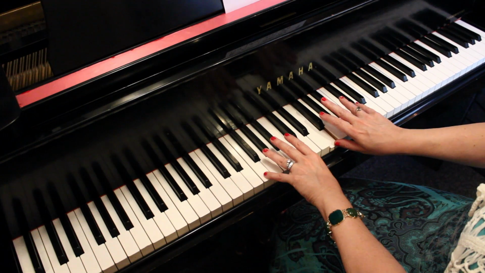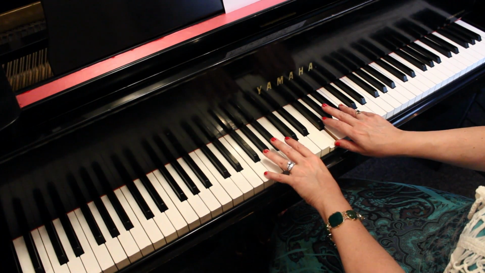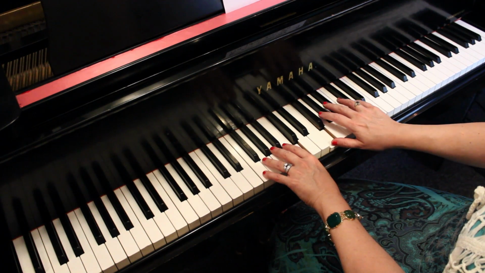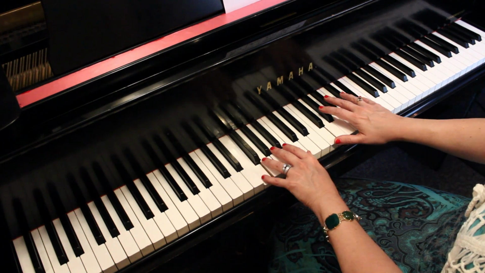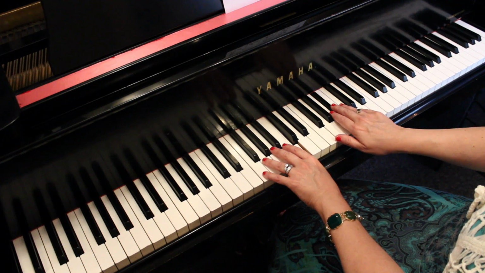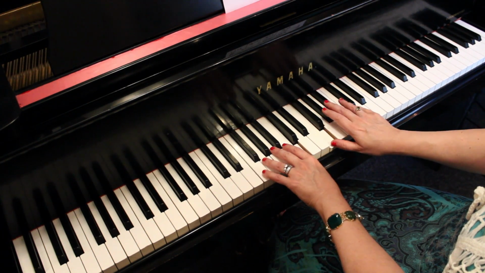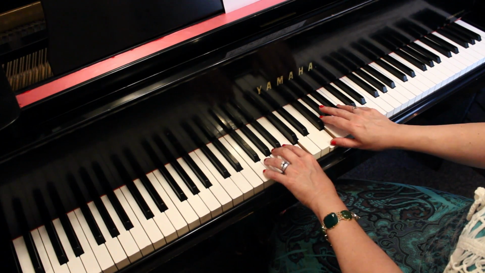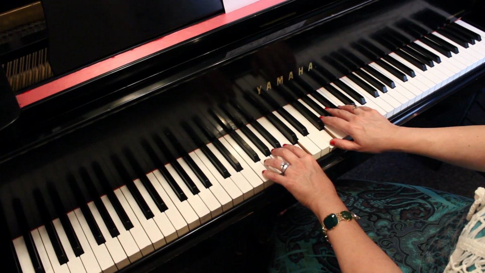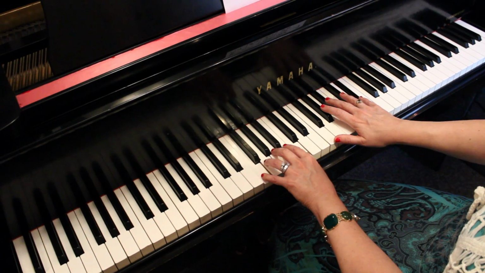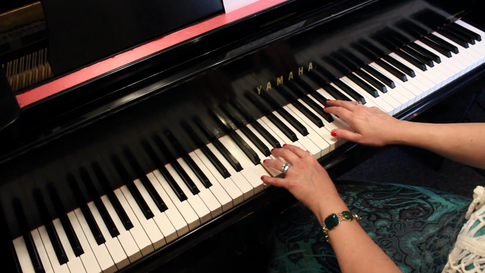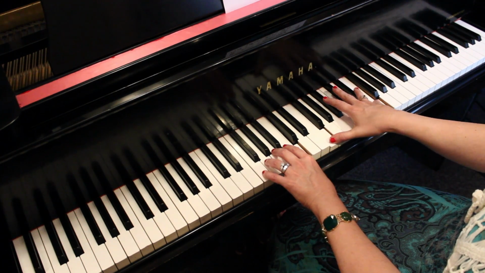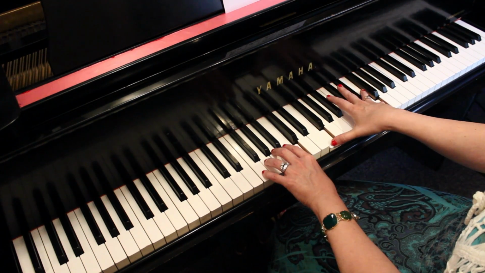When I play the next note, the C in the right hand and the F in the left hand, my foot will go up and back down, and then up and back down, up and back down. So it's up, down, up, down, up, down, up, down, up, down, up, down.